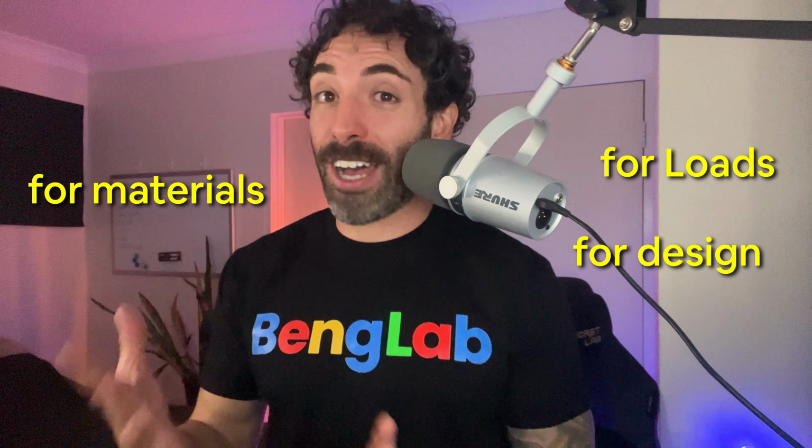But here's the thing, this section will point us to or reference all the other Australian standards, the standards for loads, for materials, and for design. So when the NCC wants to tell us how to design a structure, it simply points us to the rest of our master map.